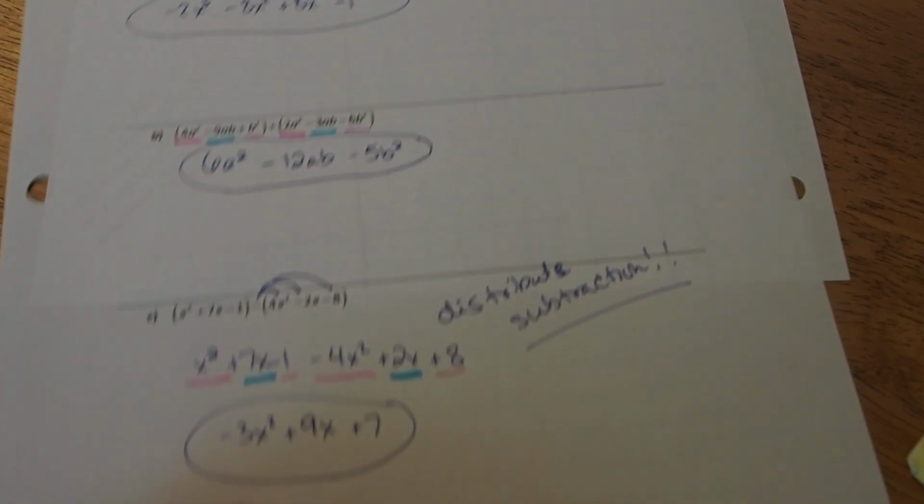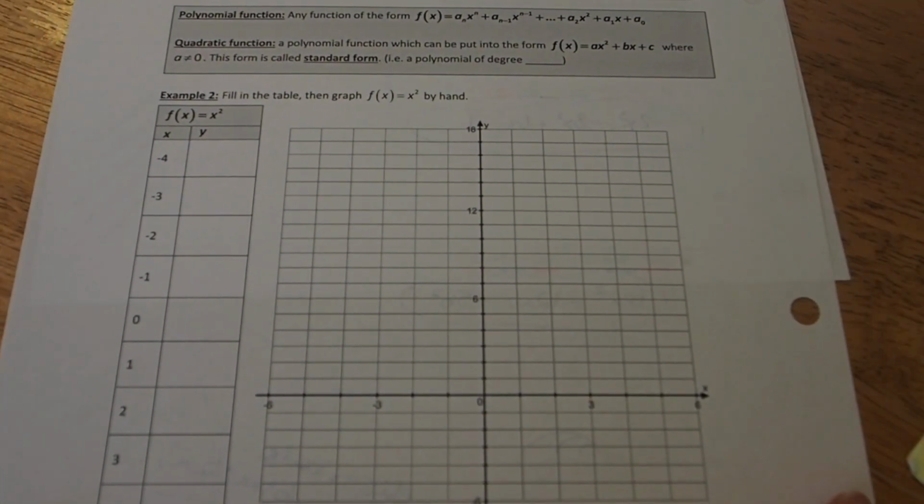Flipping to the back side of this page. Oh, part B.